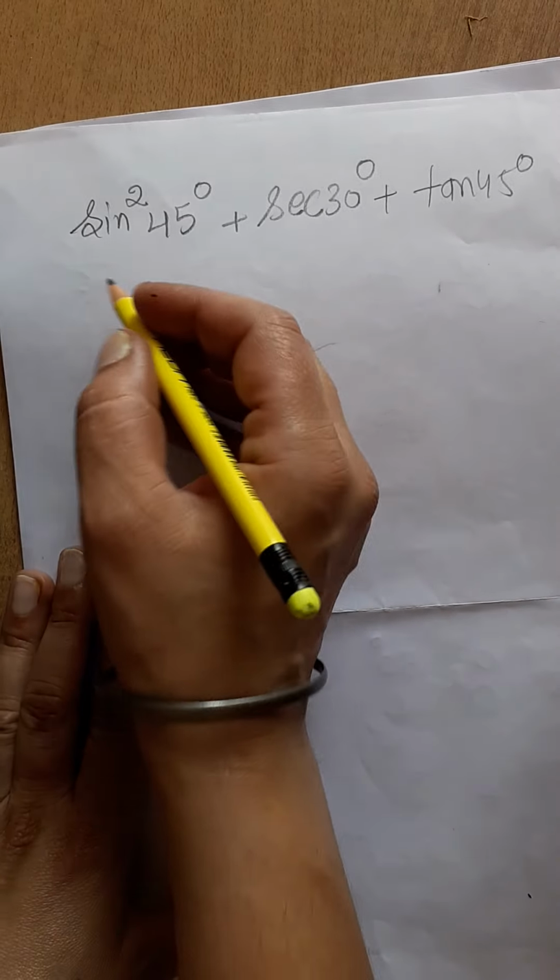2/√3. Now you use these values in your question.